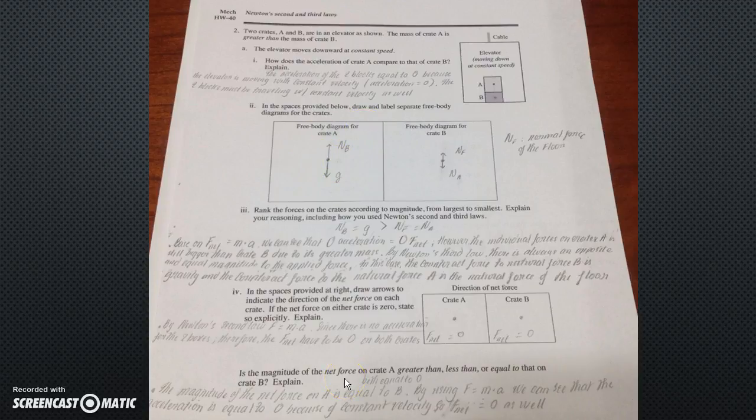In the space provided at the right, draw an arrow to indicate the direction of the net force on each of the crates. So I got that the net force for crate A and crate B equals 0. By Newton's second law, F equals ma, since there is no acceleration for the two boxes, the net force has to be 0 on both crates.